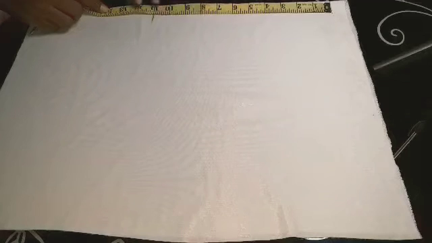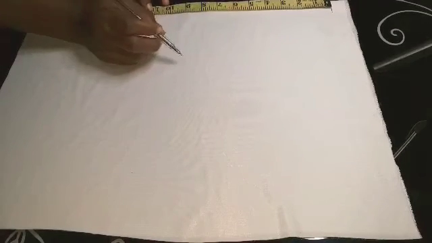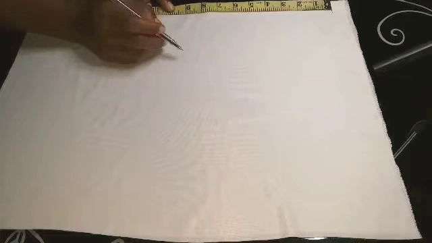Alright guys, for the front of my princess sim bodice, I am going to mark 1 inch downwards on the fabric that I have cut out already. Then I am going to mark my shoulder to bust measurement, then my shoulder to waist measurement, and then my shoulder to upper bust measurement. Oh, and I also marked my shoulder to hip measurement, or that's the full length of the bodice.